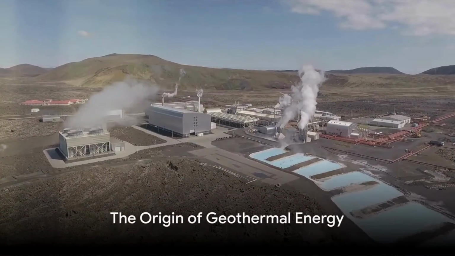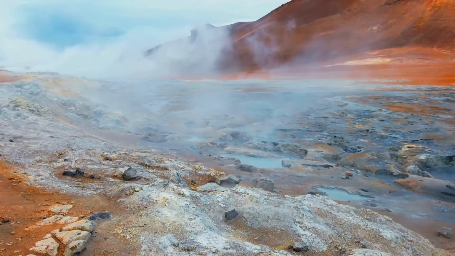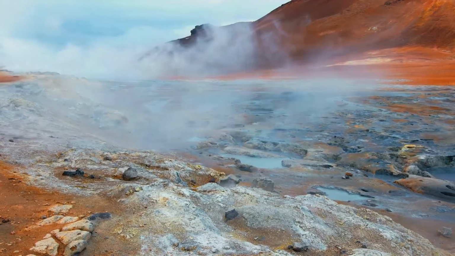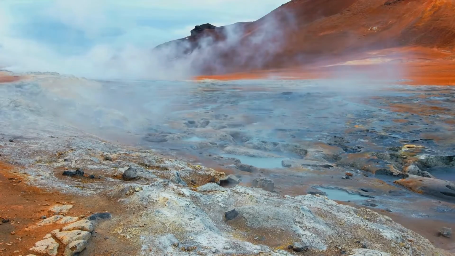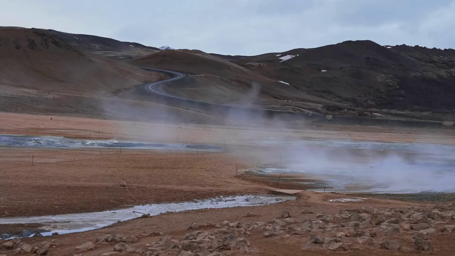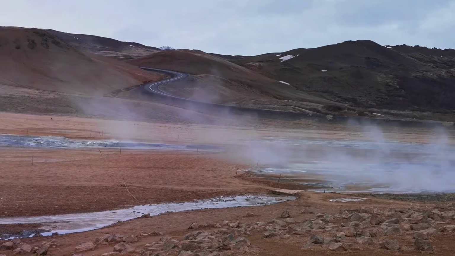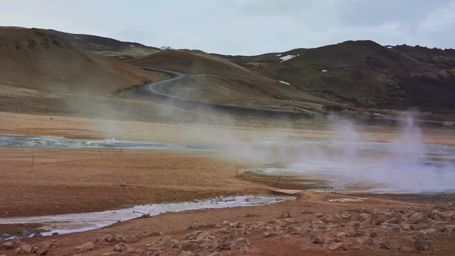Have you ever wondered where geothermal energy comes from and how it's used? Our planet is a powerhouse, literally. The Earth's internal heat is the origin of geothermal energy. This heat comes from two sources, radioactive decay and the residual heat from the planet's formation. It's like a giant natural nuclear reactor that never stops.